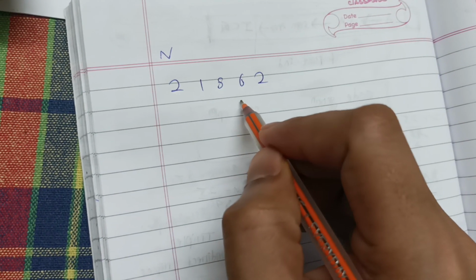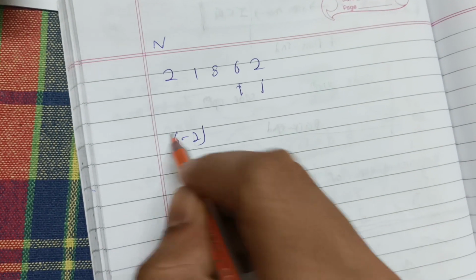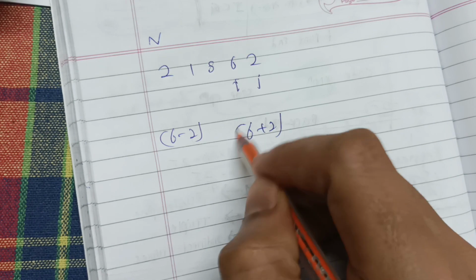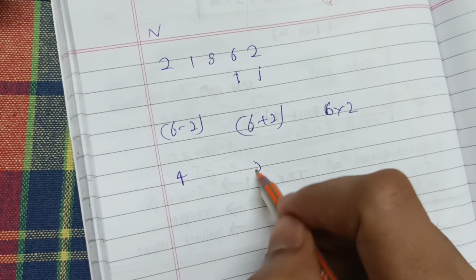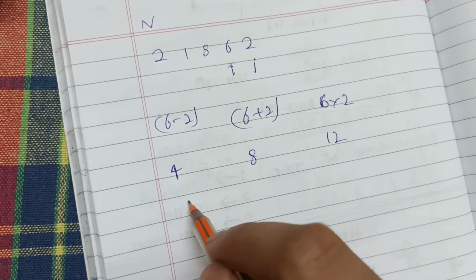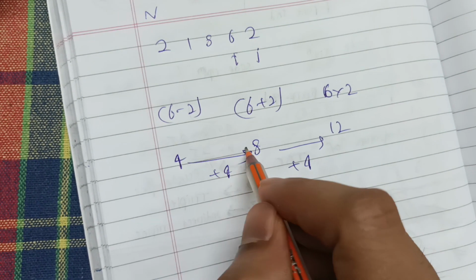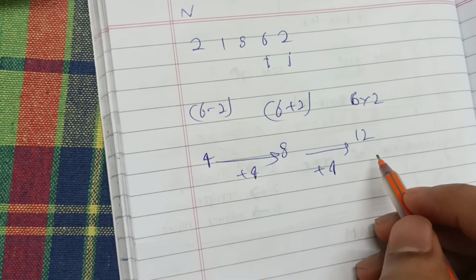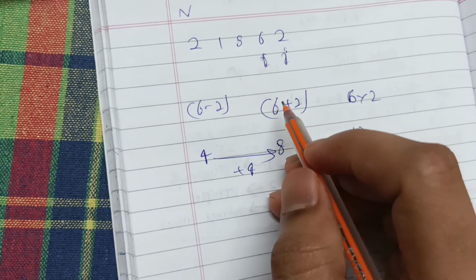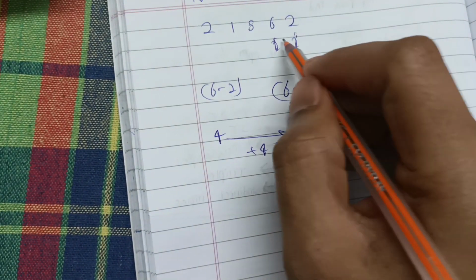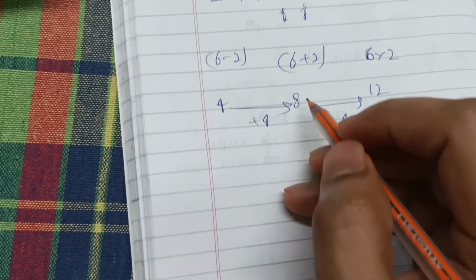You have to find indices i and j such that 6 minus 2, 6 plus 2, 6 into 2, which is 4, 8, 12, are in AP. So you have to find the number of indices such that they form an arithmetic progression.